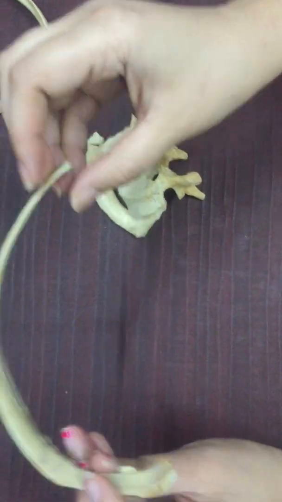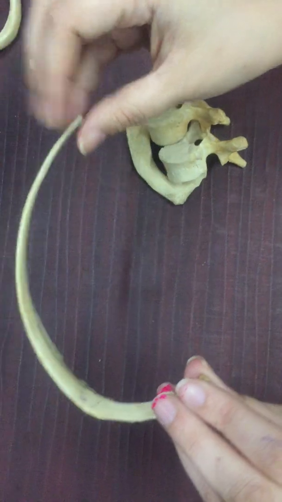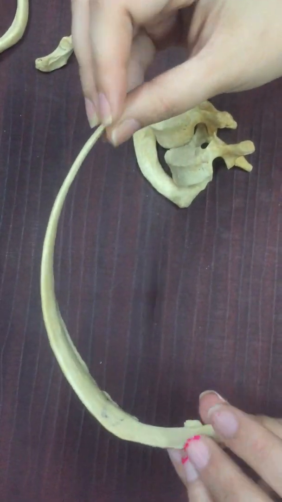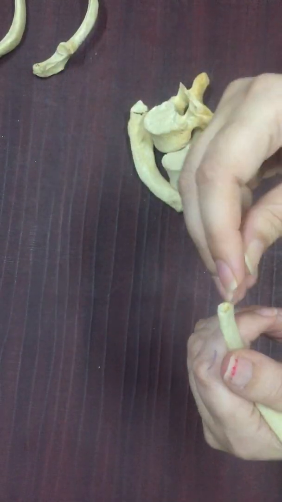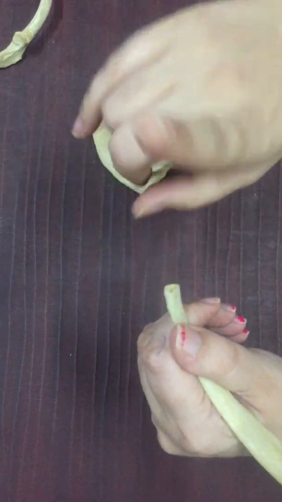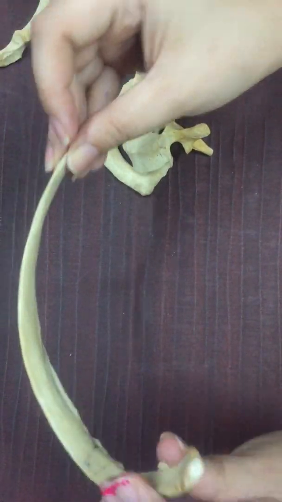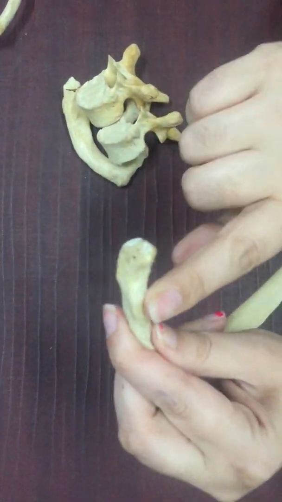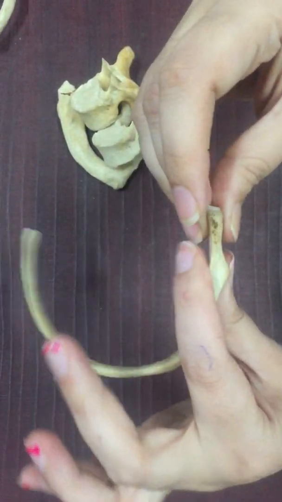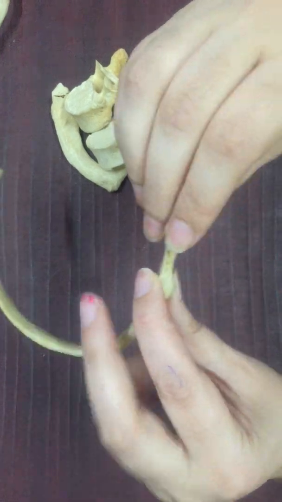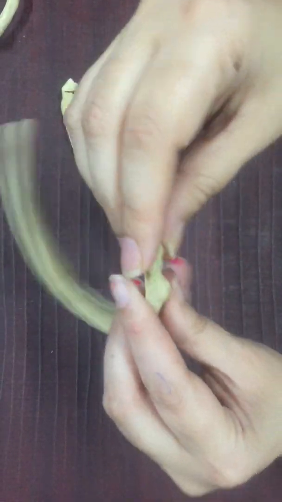Now, those two things are already done, and next are the anterior and posterior ends. So how do we differentiate? The anterior end has a concave margin for the costal cartilage and finally articulates with the sternum. Anterior end finished. The posterior end, how do we differentiate it from the anterior? It has a head, neck and tubercle, right? Head, neck and tubercle. So the posterior end articulates with the vertebra. Now I will show you how they articulate with the vertebra.